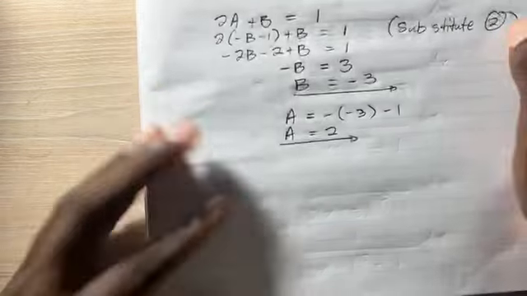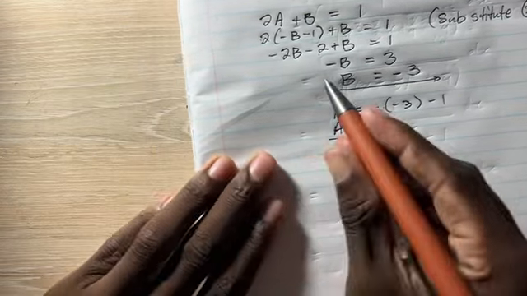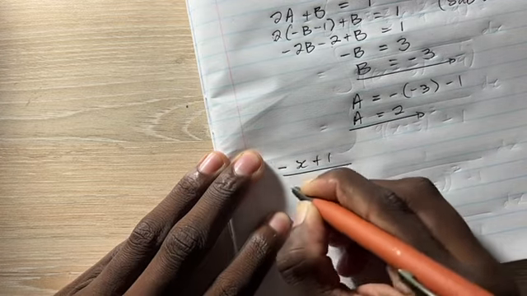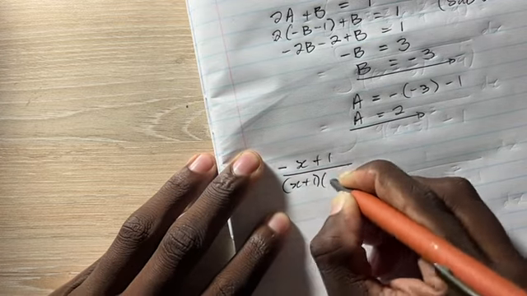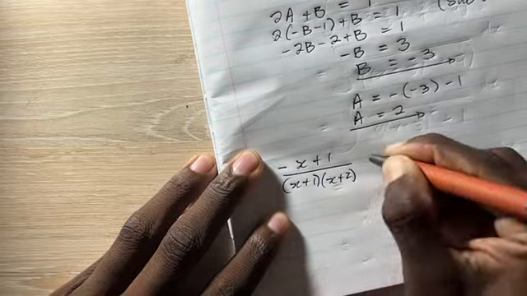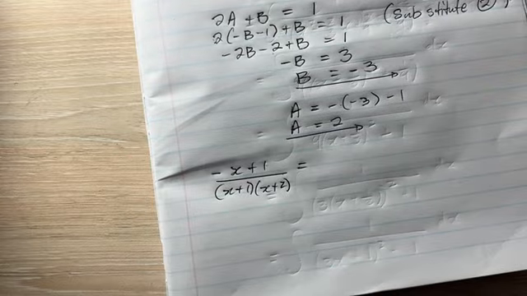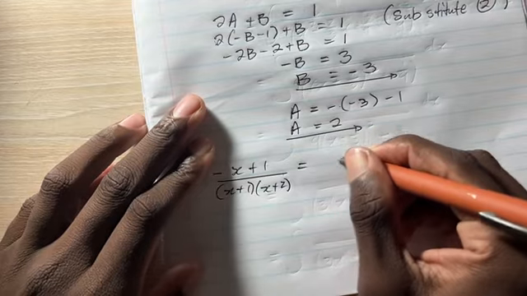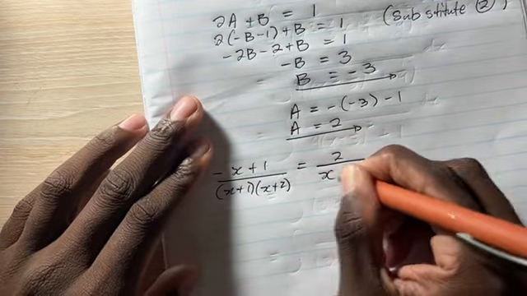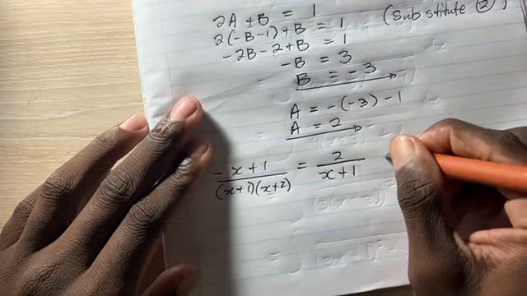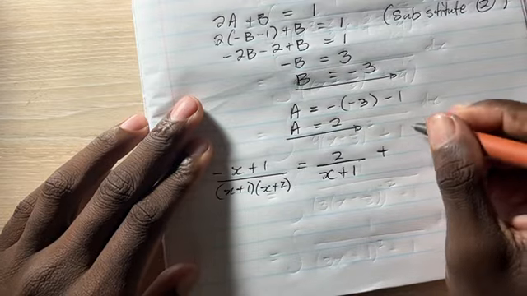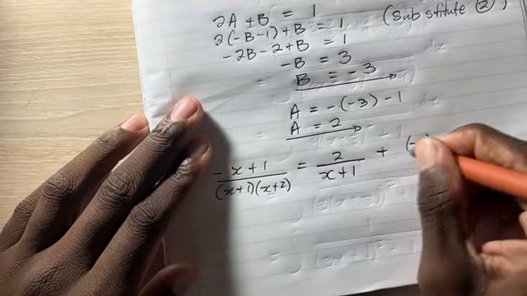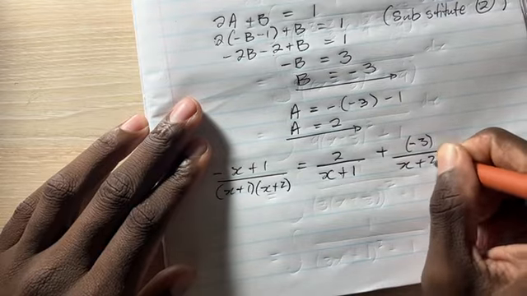Now let's write our thing as partial fractions. We have negative x plus 1 over x plus 1, x plus 2 is equal to, how are we going to deal with a 3? Okay. A is 2 over x plus 1 plus b is, oh, never mind, b is negative 3 over x plus 2.